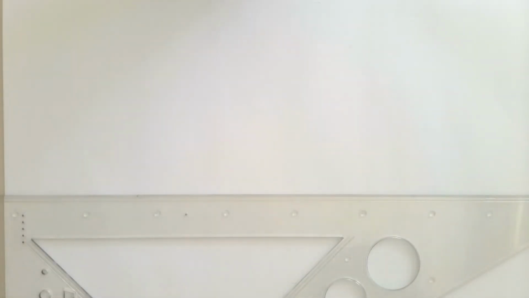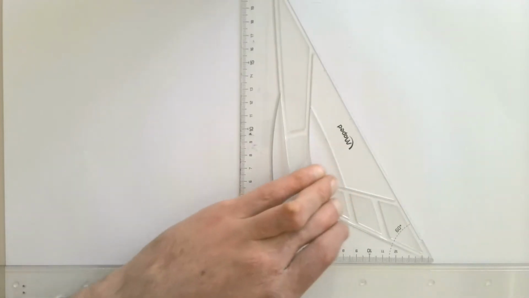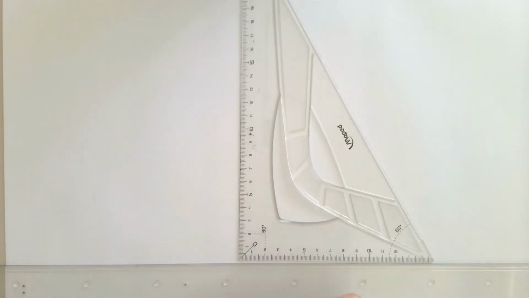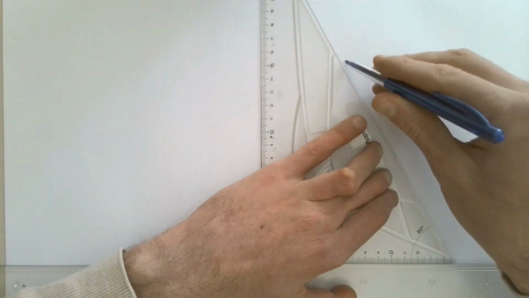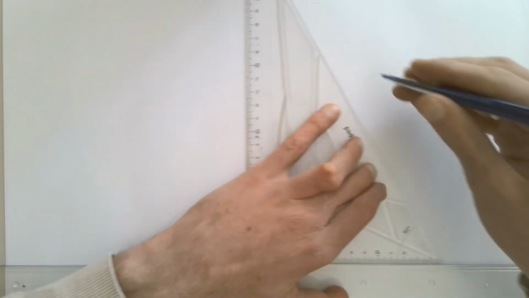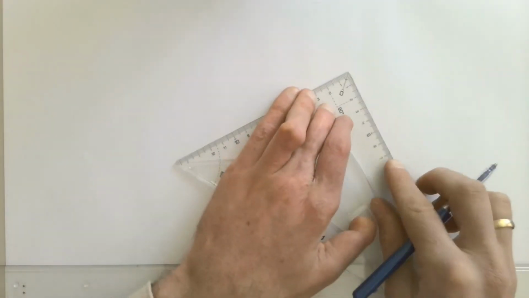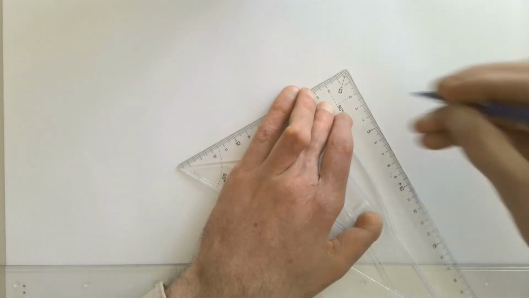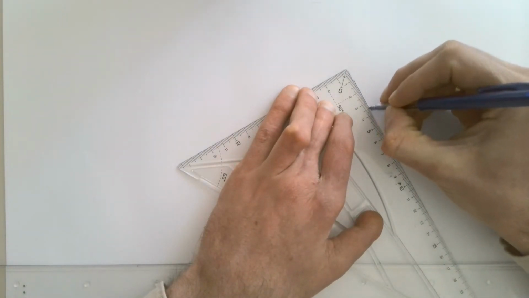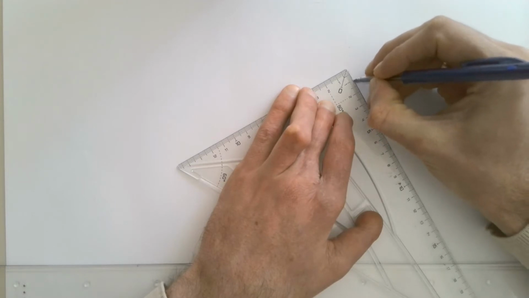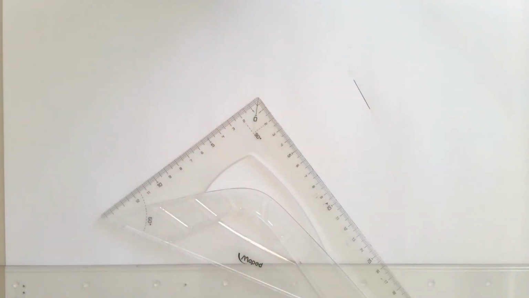So to start off the construction, we're going to take our 60-degree set square and draw in the first side of that hexagon, and I'm going to use a size of 25 millimeters for the sides of that hexagon. You're going to start off by drawing one side sitting at a 60-degree angle.